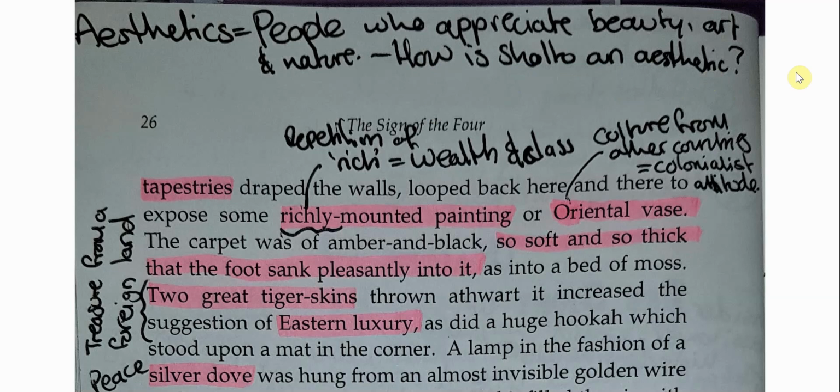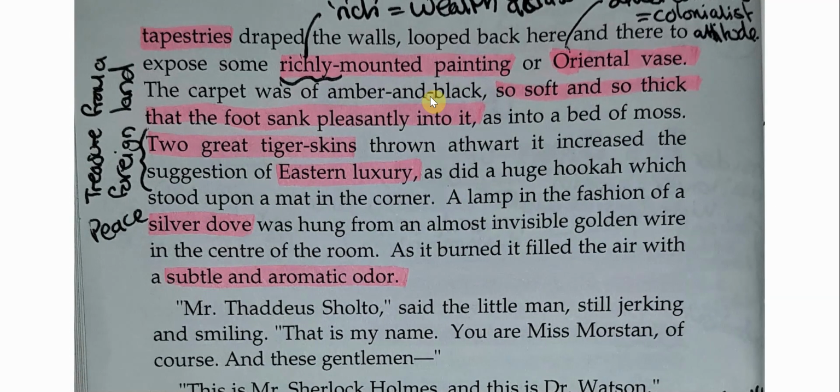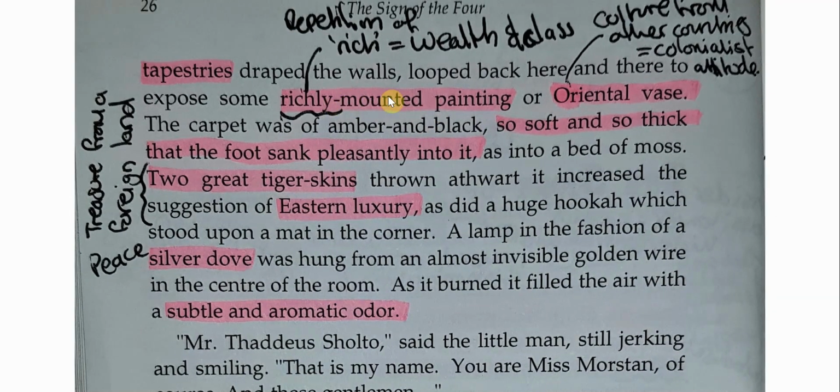I think that's an important question to answer because it's so much of Sholto's character to the point where he's actually a little bit disconnected from the real world. So we get more description of Thaddeus Sholto's room: richly mounted paintings. The repetition of the word rich here talks about wealth, class, oriental vase, amber, black, thick, soft carpets.